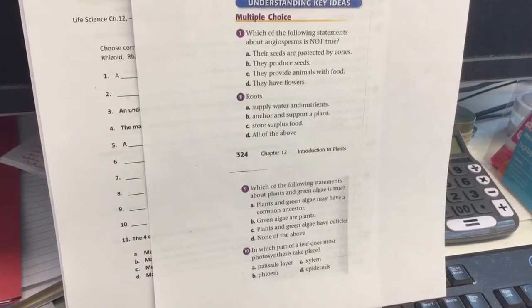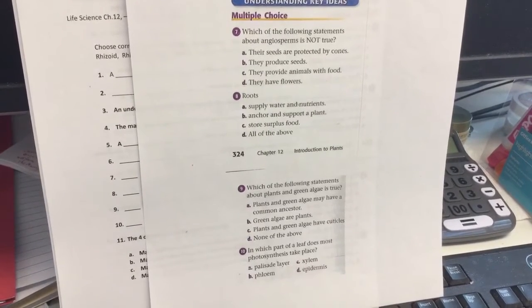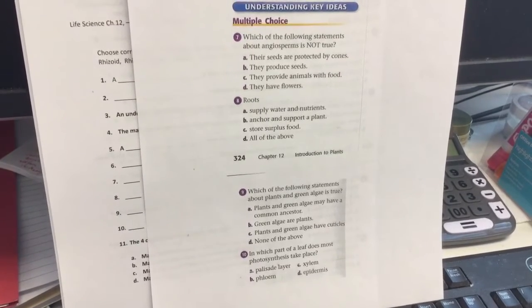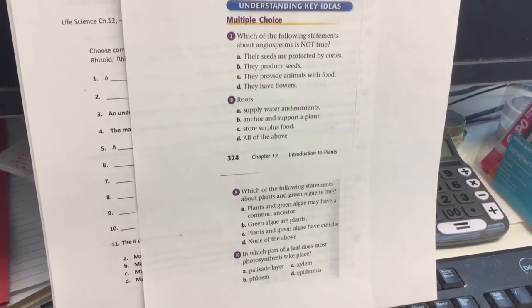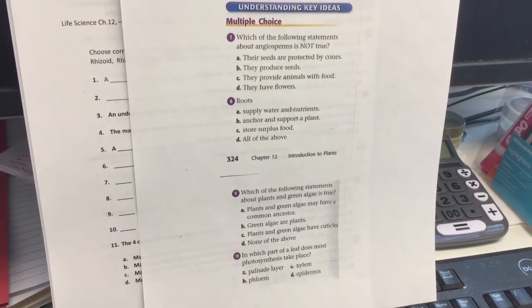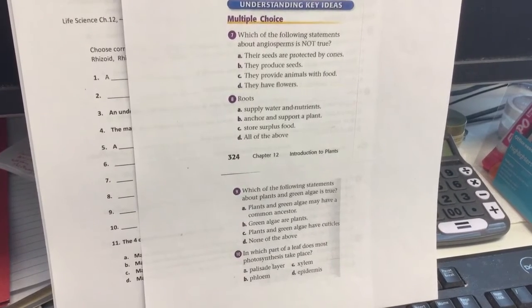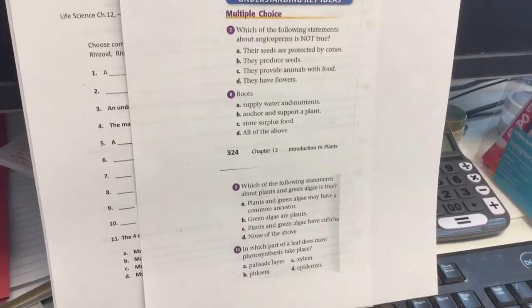You can find the answer for that on page 314. And it may be that I just remember this from many years of study, but I would hope that you would know roots do a lot of things. So the answer is D, all of the above.